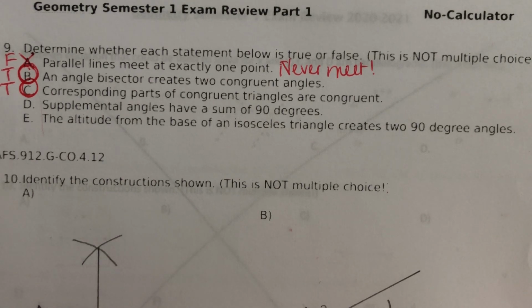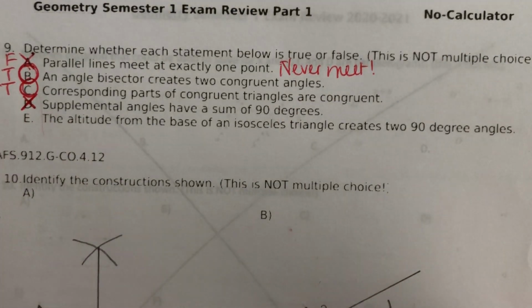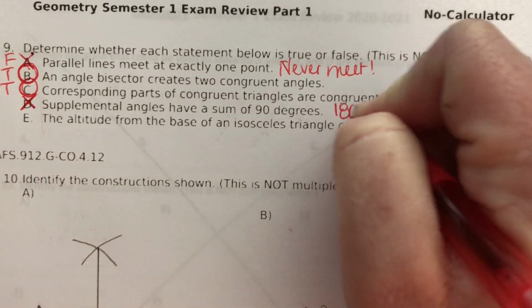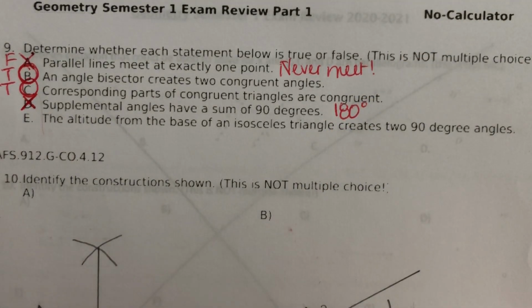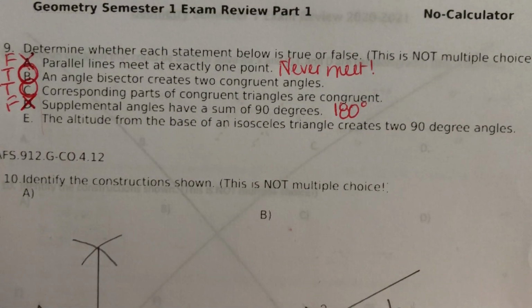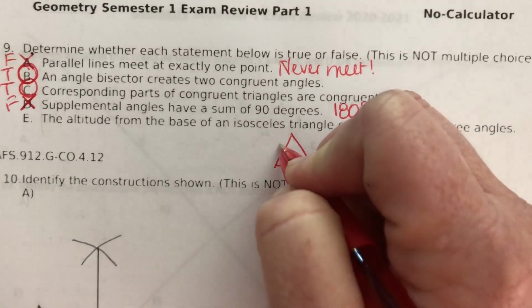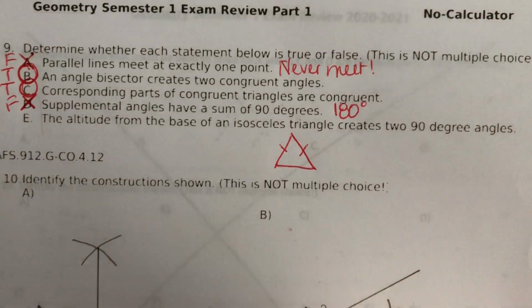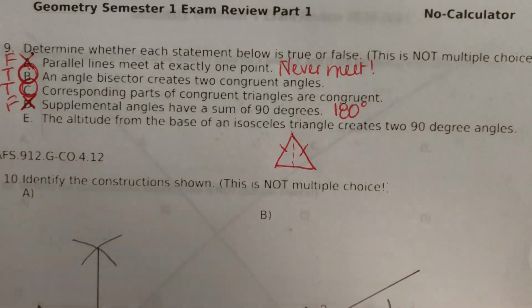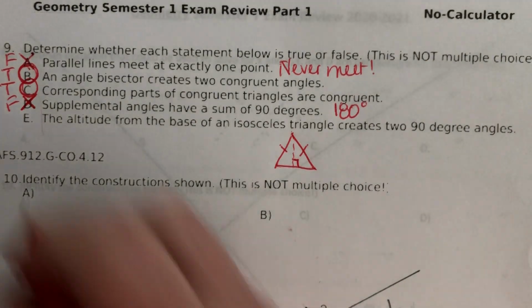D, supplemental angles have a sum of 90 degrees. That is false. Supplemental angles have a sum of 180 degrees. Complementary angles have a sum of 90 degrees. So that one's false. And E, the altitude from the base of an isosceles triangle creates two 90-degree angles. An isosceles triangle has two congruent legs and a base, and the altitude is the height from the base to the top of the vertex, and it is perpendicular to the base, which means it creates two 90-degree angles, so that is true.